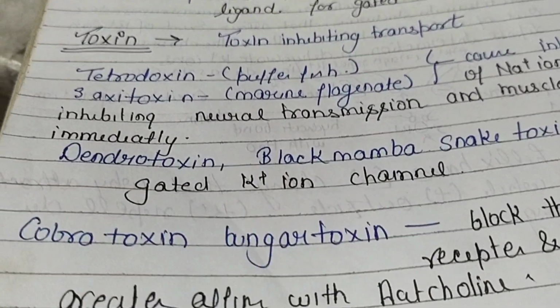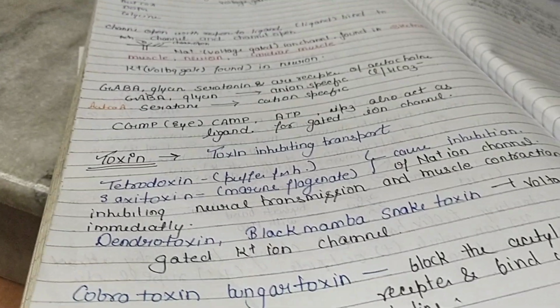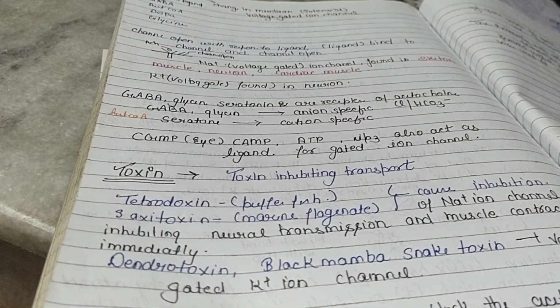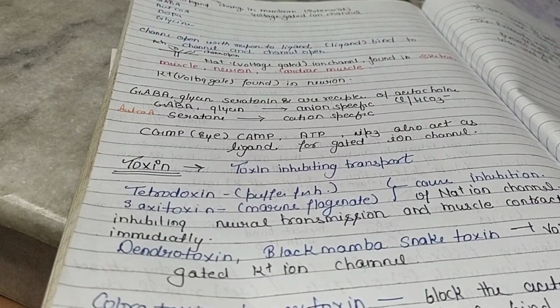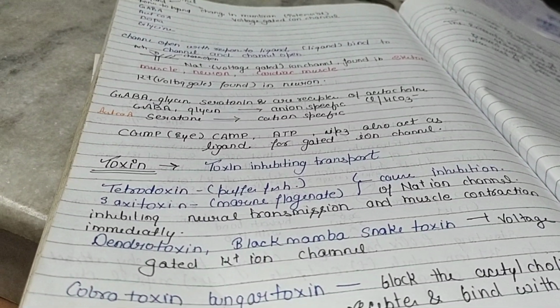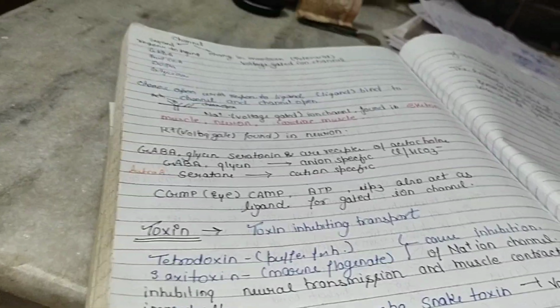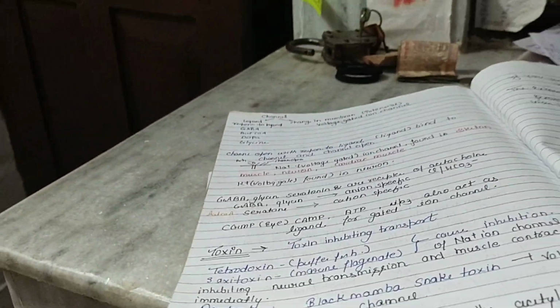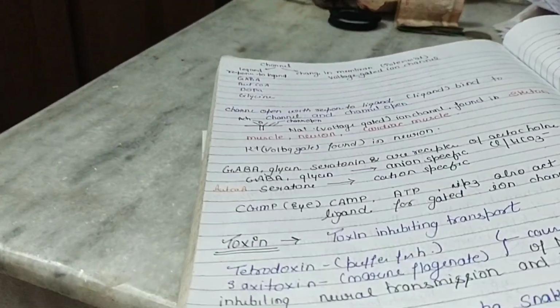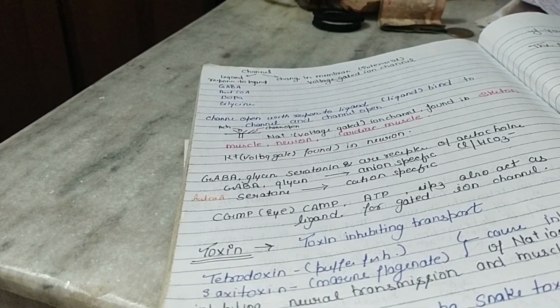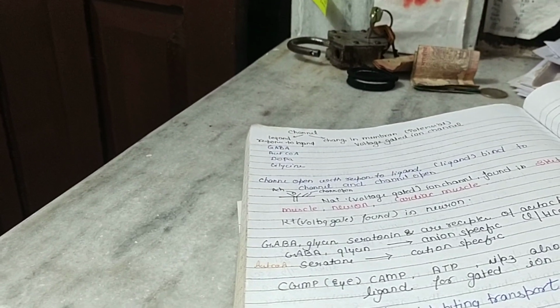If we talk about toxins, toxins inhibit transport. Tetrodotoxin comes from the pufferfish. In the last century there were many events where people ate pufferfish that contained tetrodotoxin without detoxifying it.